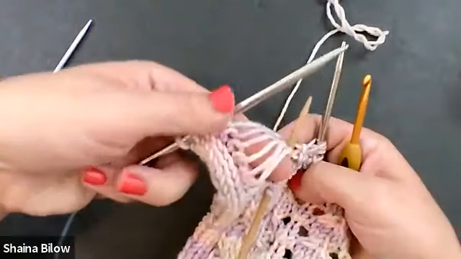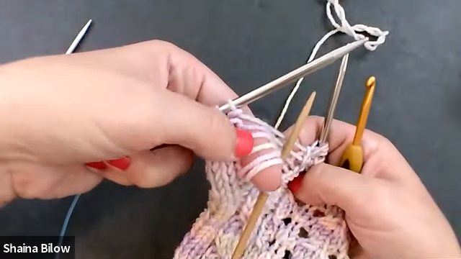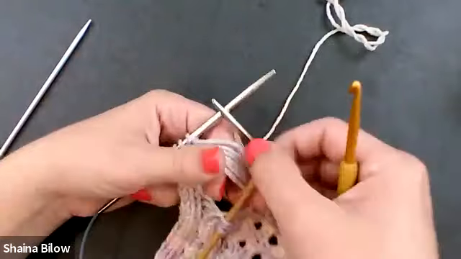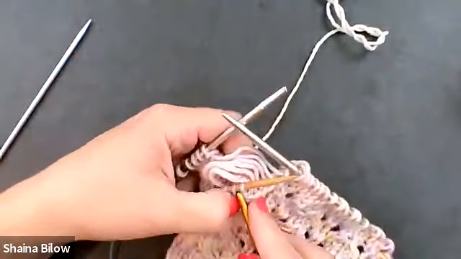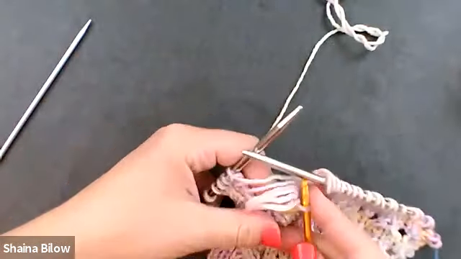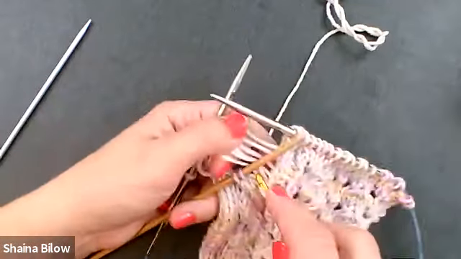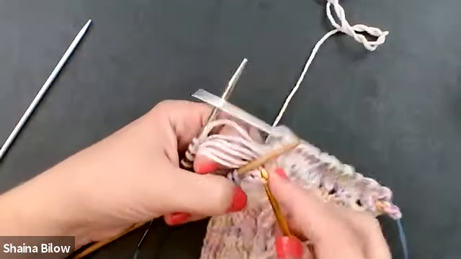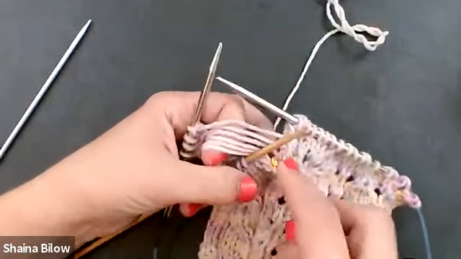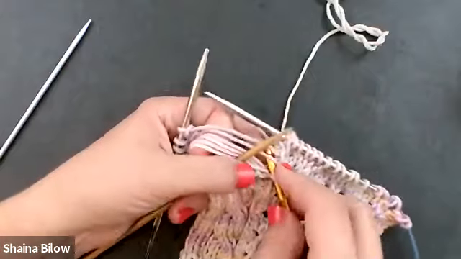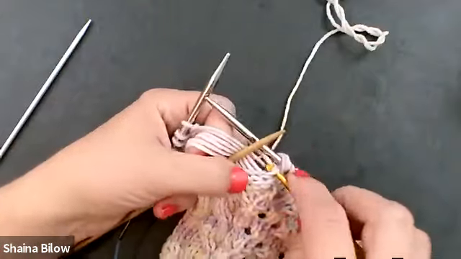So you can see here, they're all lined up. 1, 2, 3, 4, 5, 6. They're nice and straight, nothing's twisted. All right, so here I'm going to grab now my second stitch on the needle, which happened to have been my previous 4th stitch, but now that it's cabled, it's in a new position. And I'm picking up all of these rows one after the other, just like so.